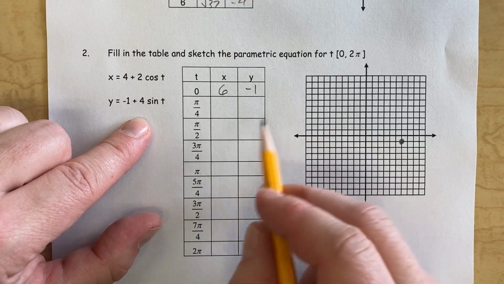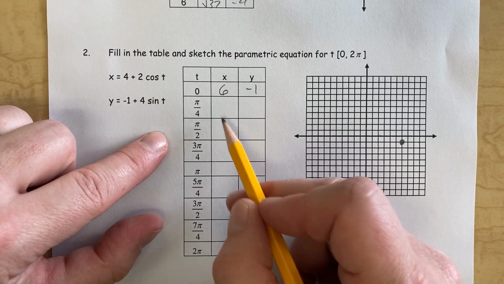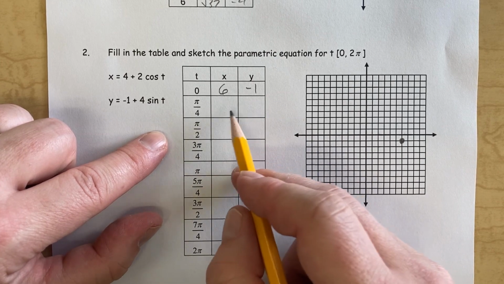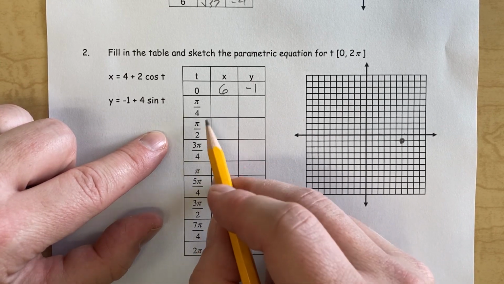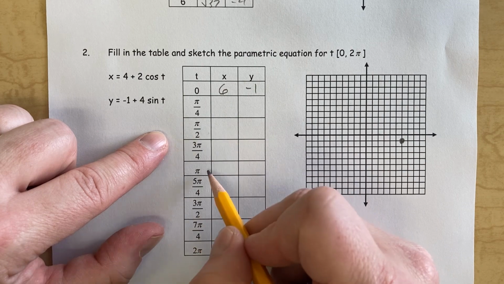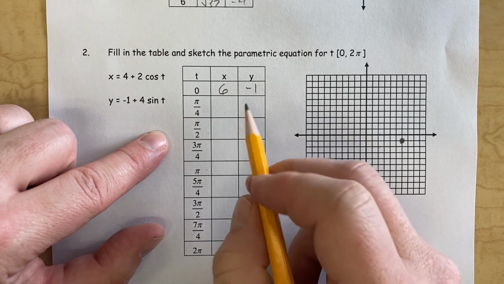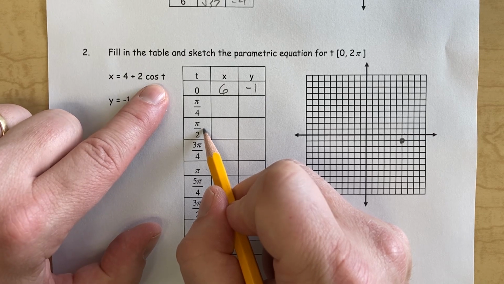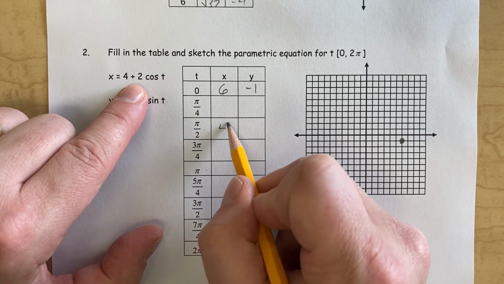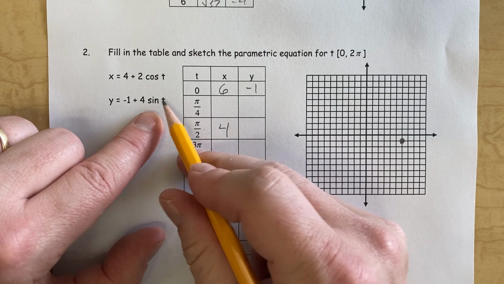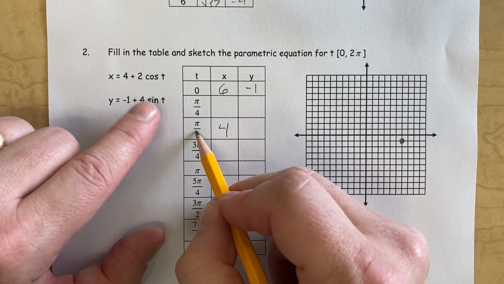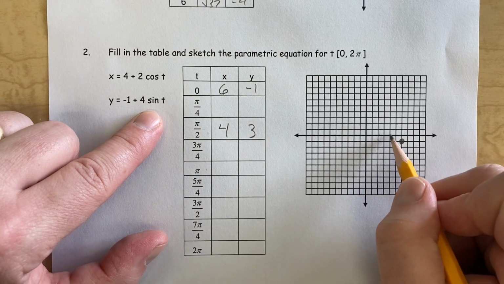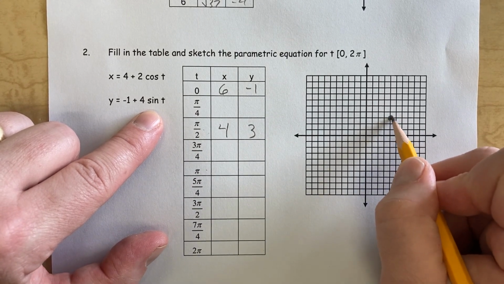All right. Now, as far as these pi over 4 values go, they're kind of obnoxious. They end up being decimals. We're going to skip over those for right now and just do the pi over 2 and the pi and see if we get a decent look from there. So if I put pi over 2 in, the cosine of that is 0, so 4 plus 0 will give me 4. If I put that in here, the sine of that is 1, so I'll get -1 plus 4, which is 3. So 4, 1, 2, 3, right there is what we'll get.